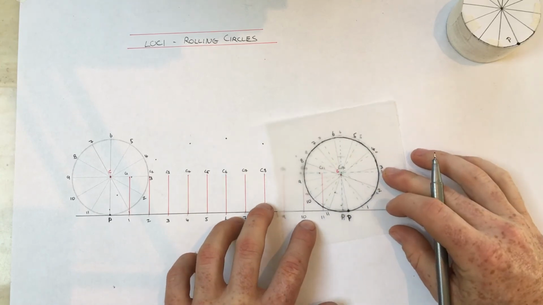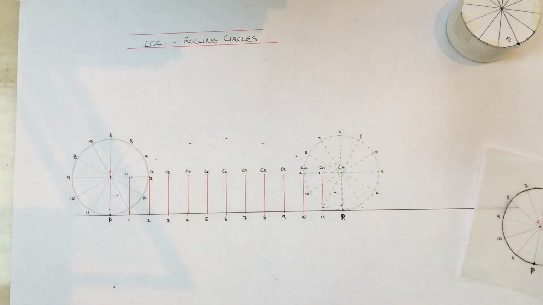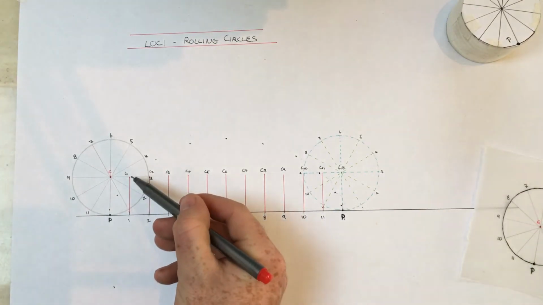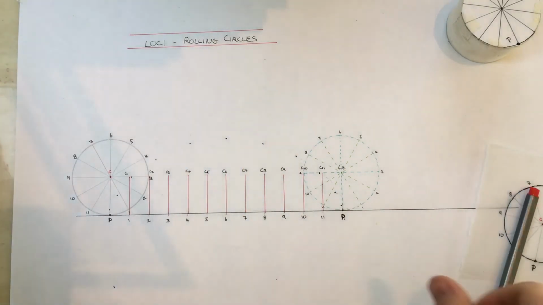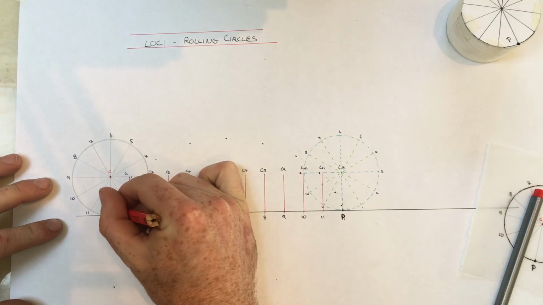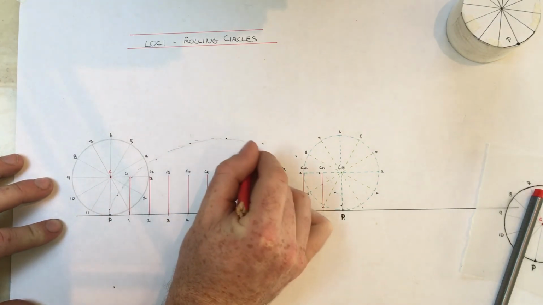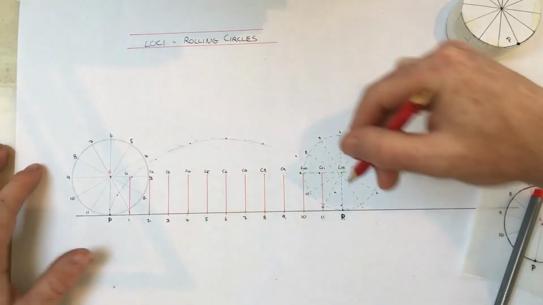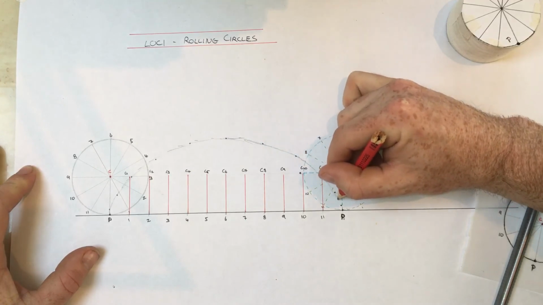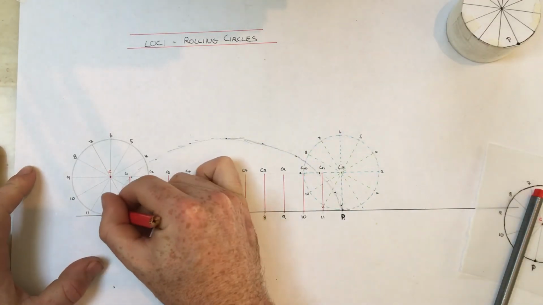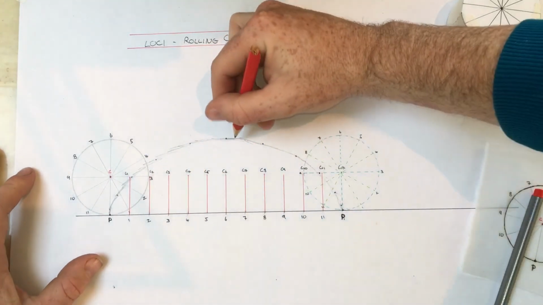And then finally, we end up with point P back as point P1. So all we need to do then is just join up our points. So we've each one of our locus points plotted. So all we want to do then, now, I've only drawn this in rough. But that gives us our locus of our point P.